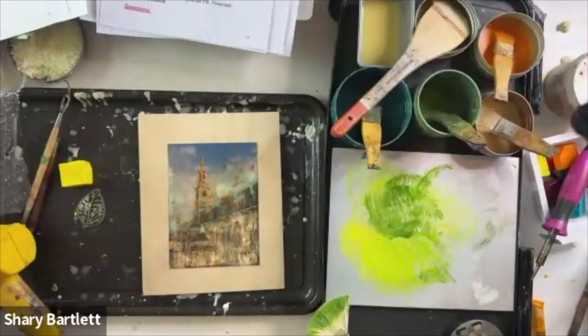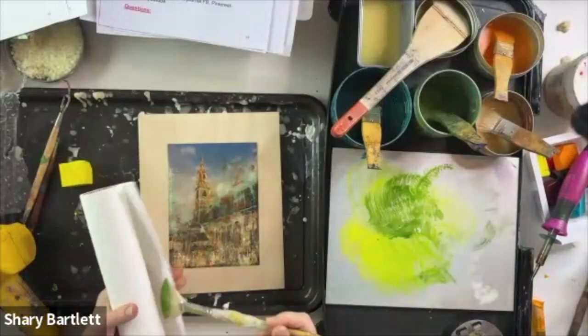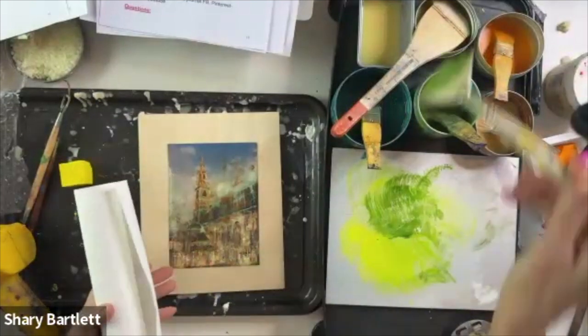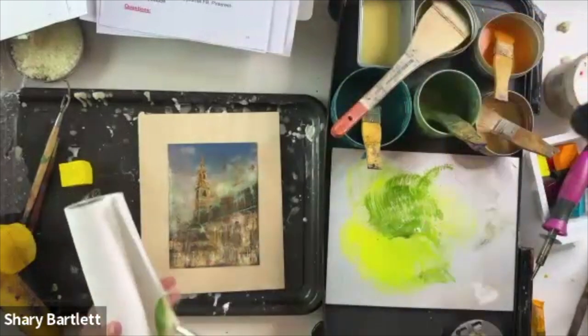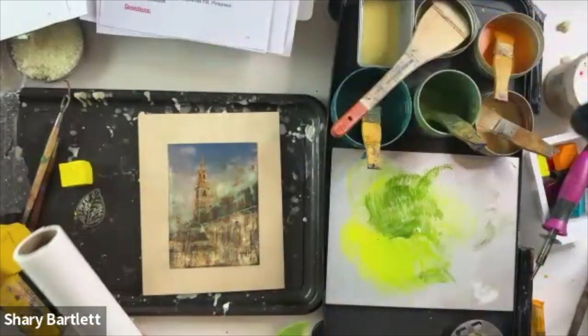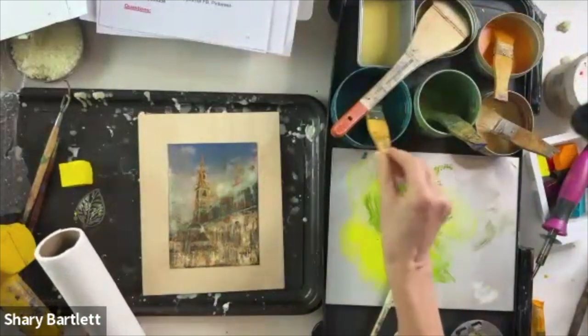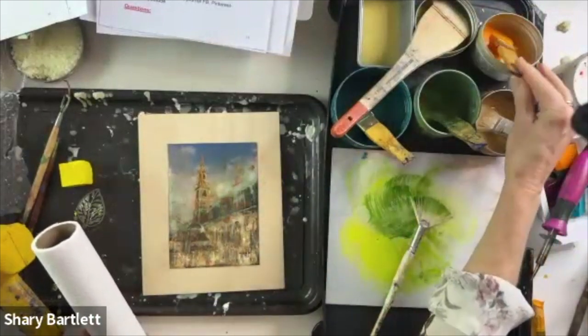Then you can use paper towel and sop up, kind of lean on it and squish it and try to take some of the pigment out. Then you can put it back in and rinse it, back and forth. It's kind of a pain and it takes a while, and most of us don't bother. We just say, okay, this is going to be my green brush, this is going to be my orange brush, or whatever.